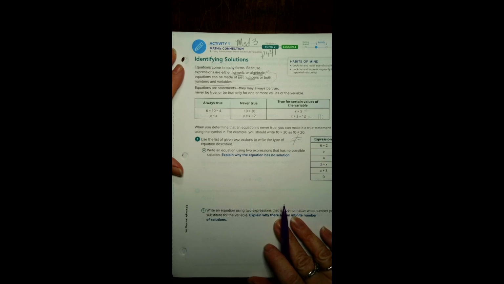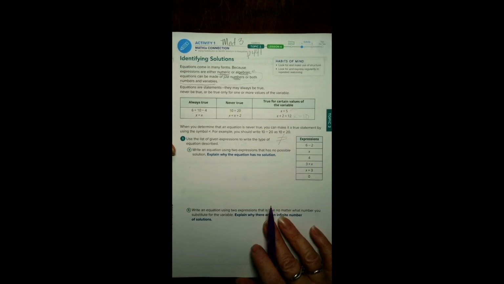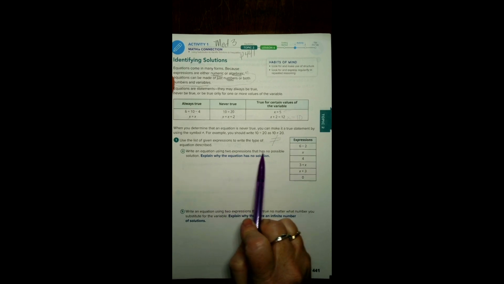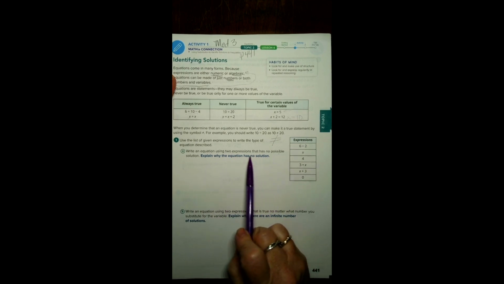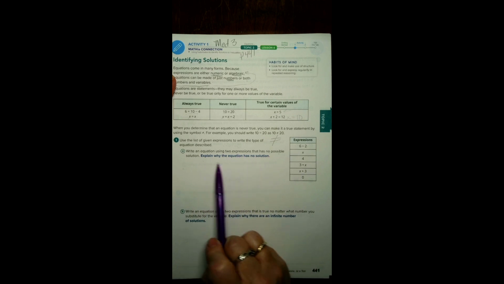Use the given expressions to write the type of equation described, and then explain why the equation has no solution. So write an equation using two expressions that has no possible solution. So no solution at all.